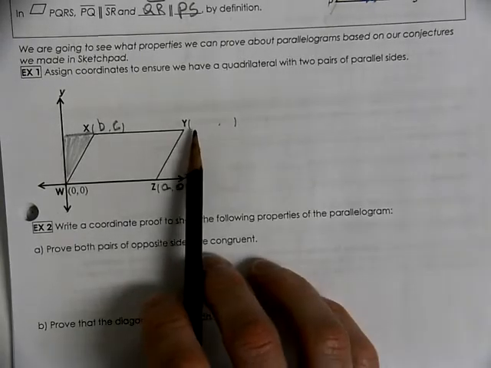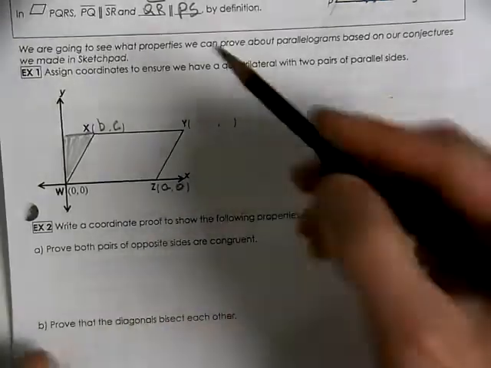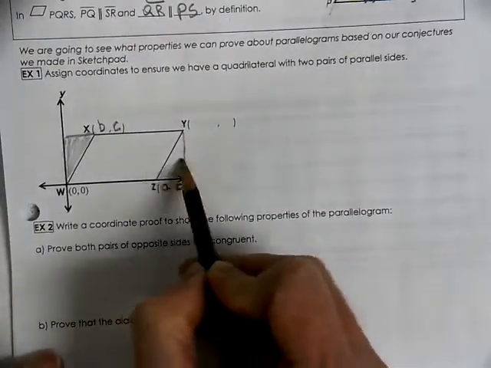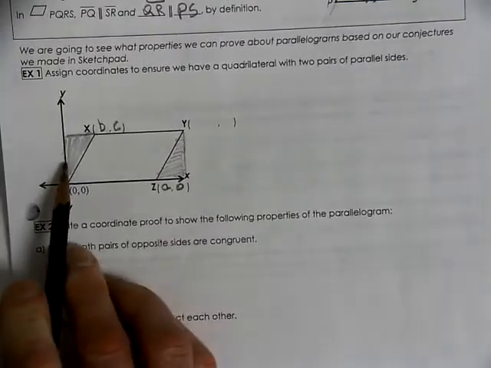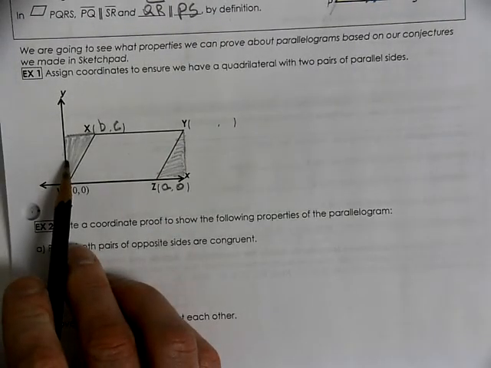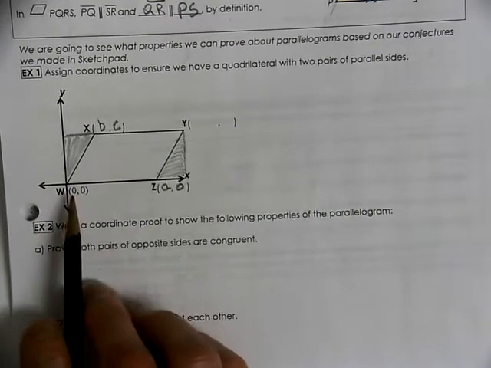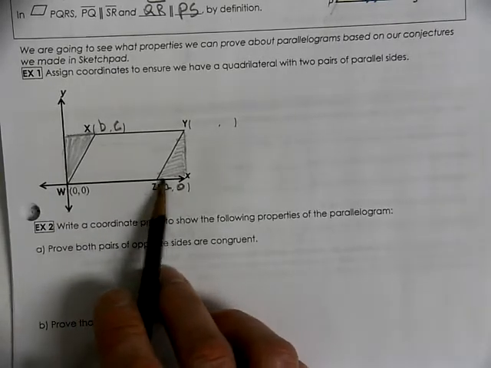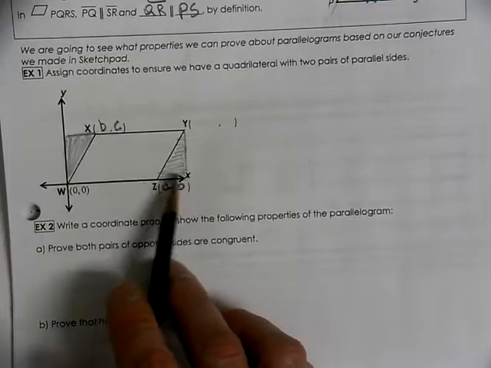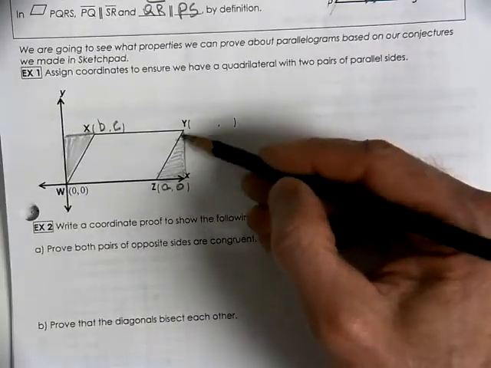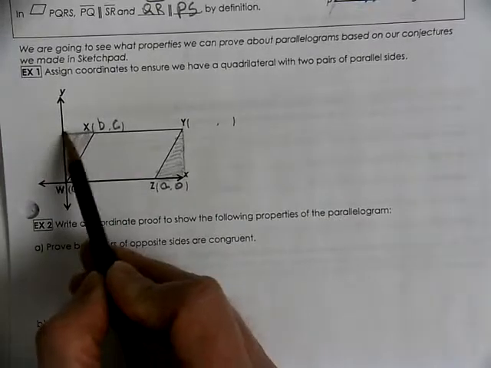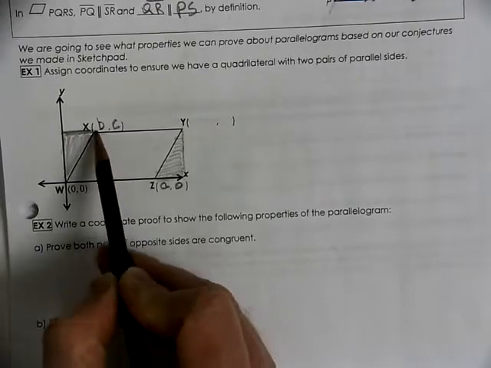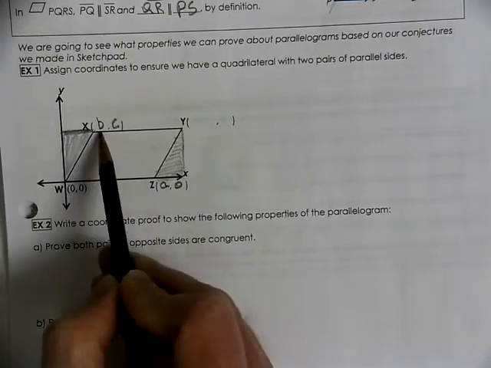But when we come over to Y, we see that we have this triangle, and this triangle has to be the same triangle as what we had over here. So if this is the length of A from W to Z, and we have to go this much more, the question is, how much more is that to get underneath the Y? Well, it's supposed to be the same as this. And that's going to be the distance of B.